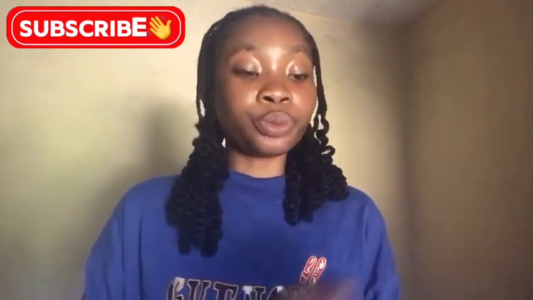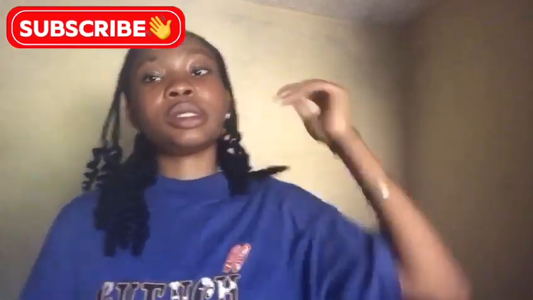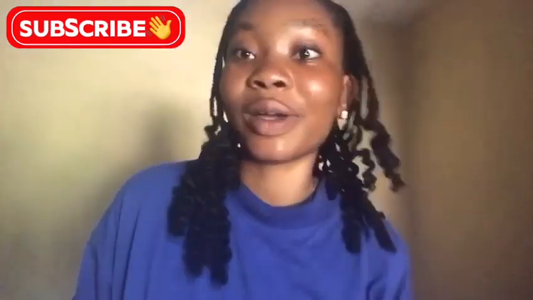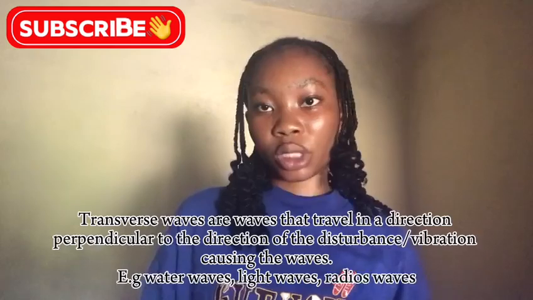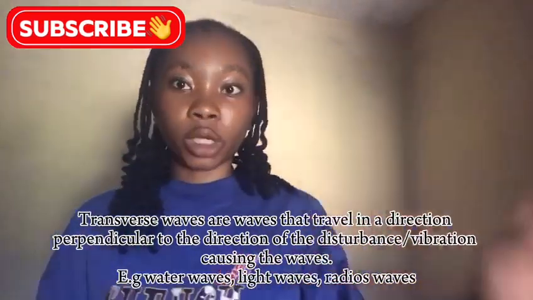Now down to classification based on their direction of travel. That means, how do they move? This is the second: how do waves move? The first one we have is transverse wave and the second one is longitudinal wave. Based on their direction of travel, we have transverse waves and longitudinal waves.